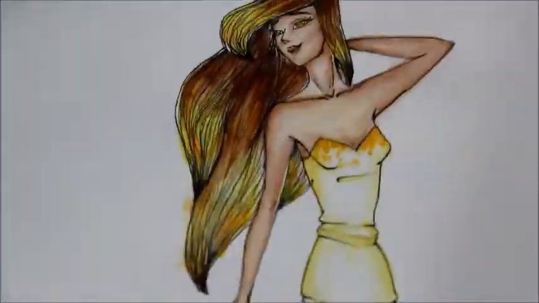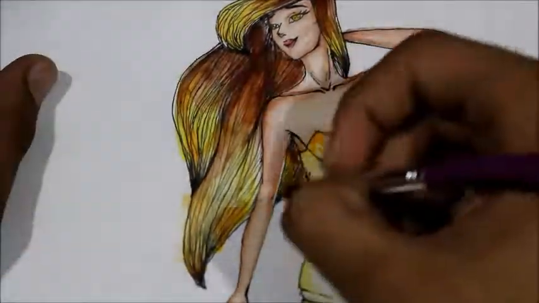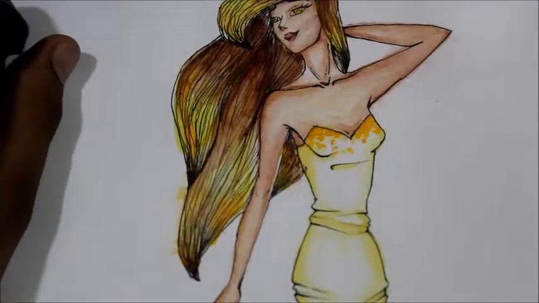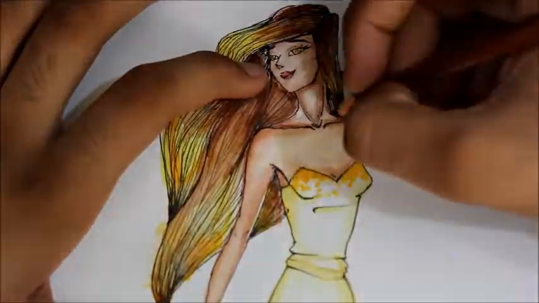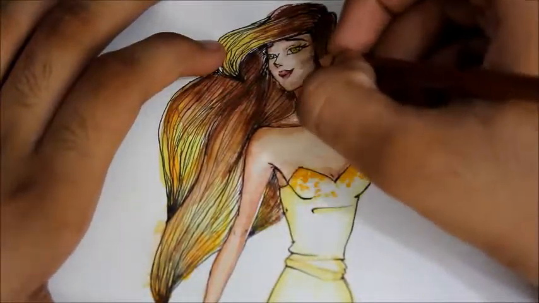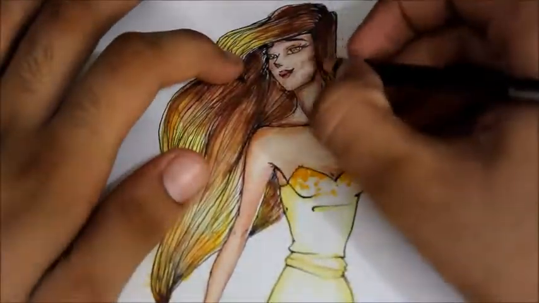And I'm now coloring the hair, which was actually pretty fun. I really liked the yellow. It turned out pretty nice and vibrant, and it also blended with the brown pretty nicely. This drawing took me tons of glitter.